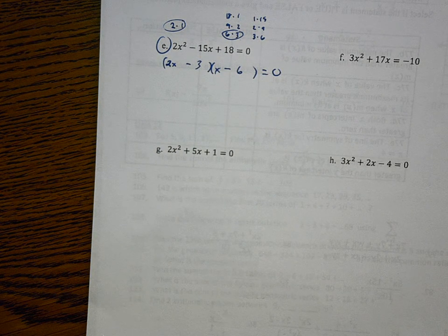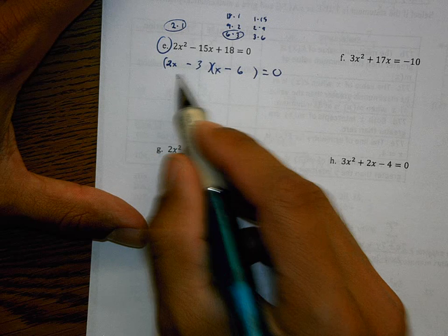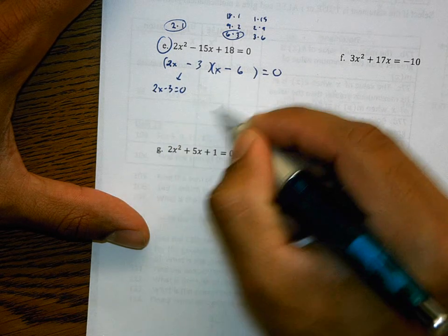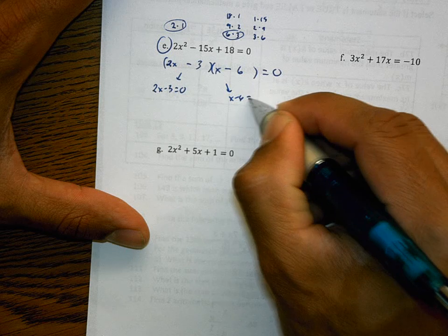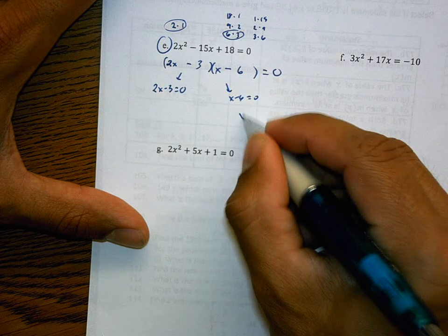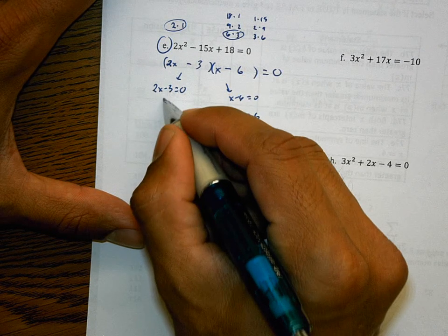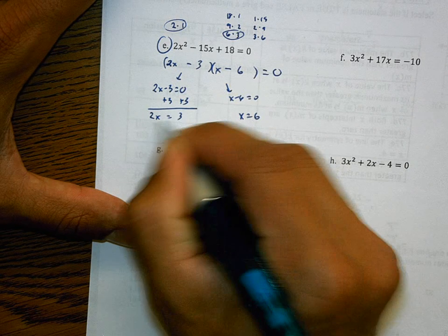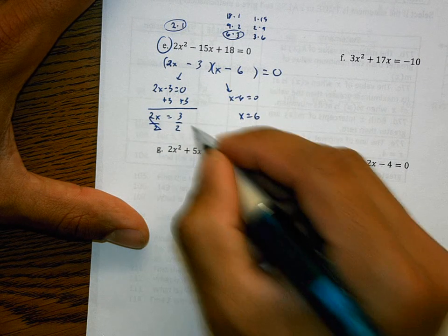Some of these will, and some of these won't. If it doesn't, use the quadratic formula or complete the square. This times this equals 0. Now I could use the zero product property, which says either this factor has to equal 0 or this factor has to equal 0. In this case, x would be 6. In this case, x would have to be 3 over 2.